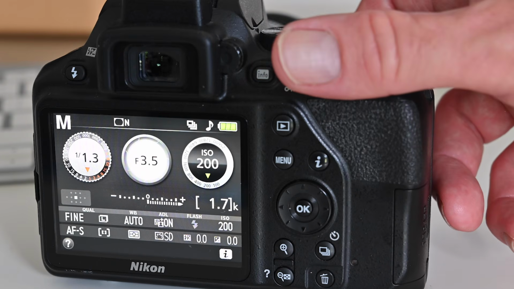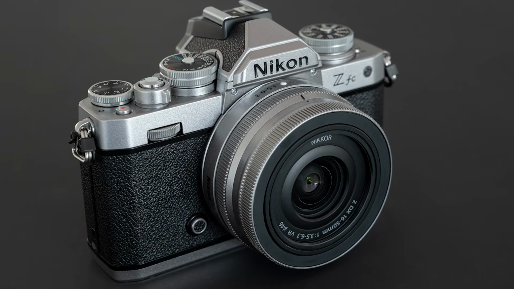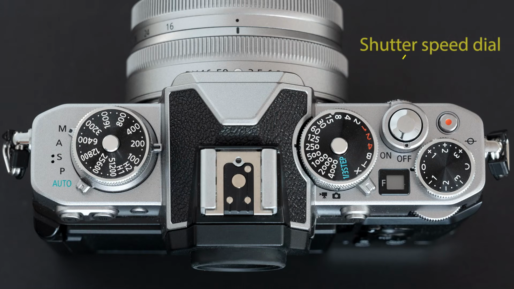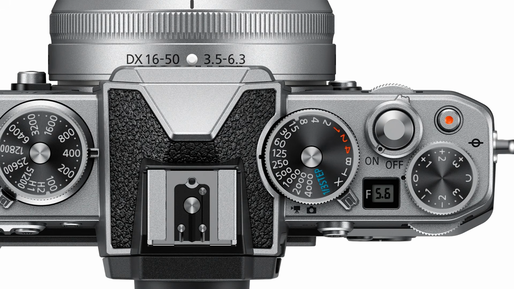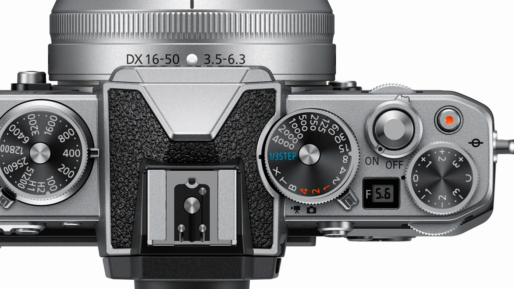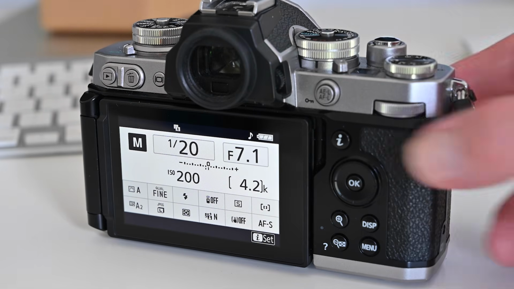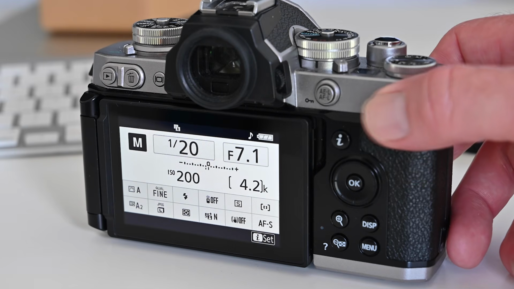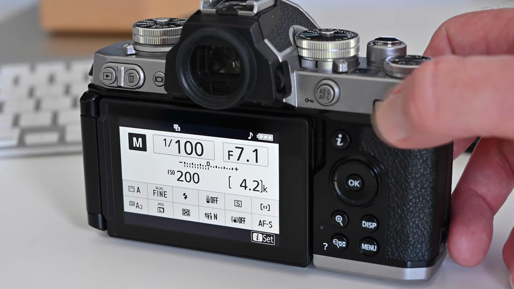Now I'd also like to mention, if you have a Nikon ZFC, there is a dial on the top of the camera for selecting and adjusting the shutter speed, but the options are limited. So what you can do is set the dial to 1/3 step. Then you can turn the dial on the back of the camera to change the shutter speed, and you have the full range of options available.